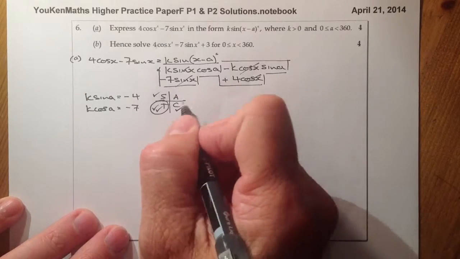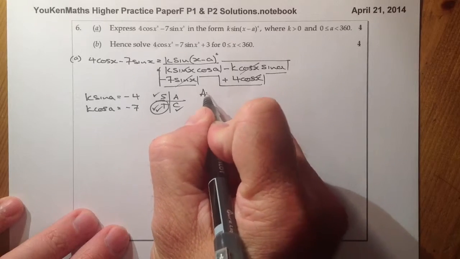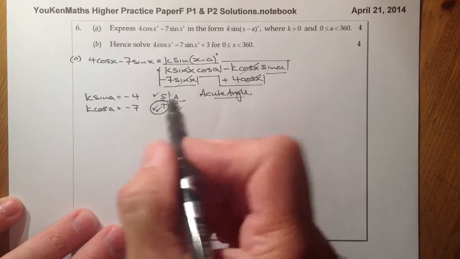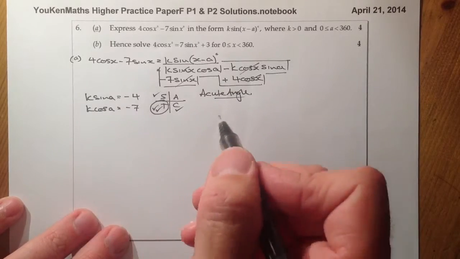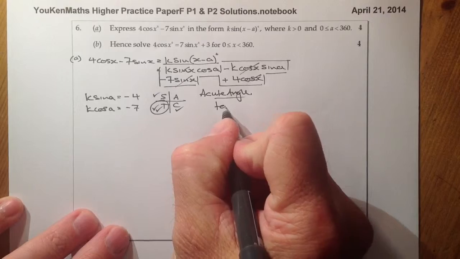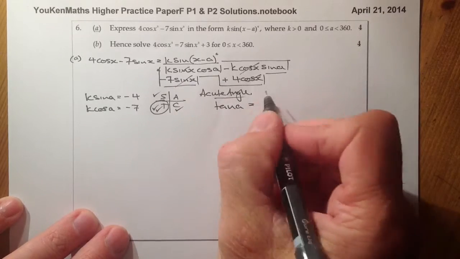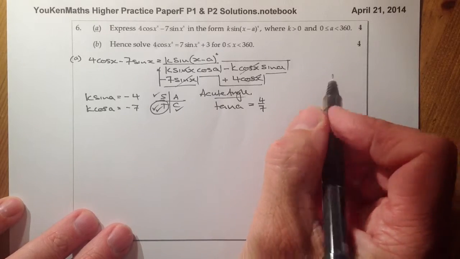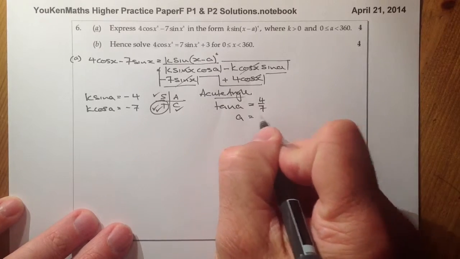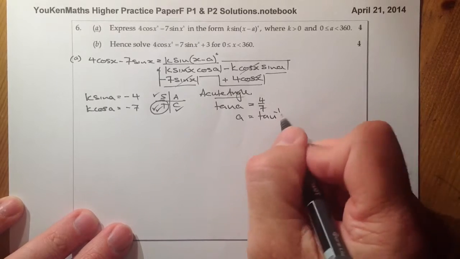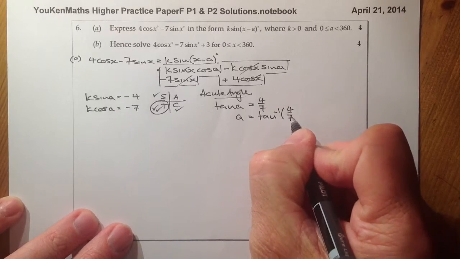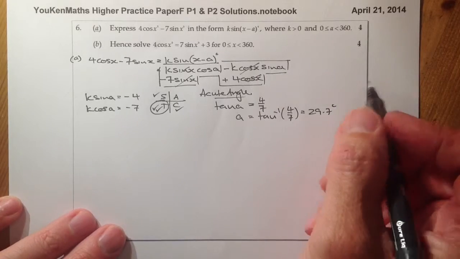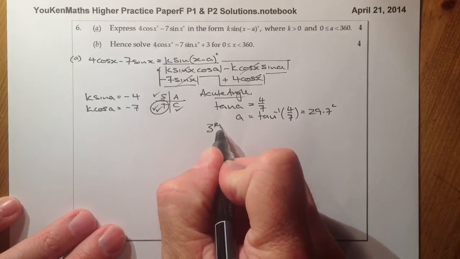For a third quadrant angle, I'm going to work out the acute angle first. I know that sine over cosine is equal to tan, so tan A is equal to 4 over 7, just using the positive numbers. A is equal to the inverse tan of 4 over 7, which should get me 29.7 degrees. Once I've got that, I can work out my third quadrant angle.